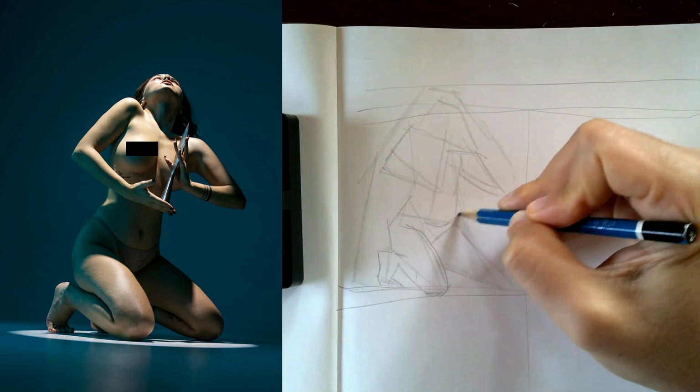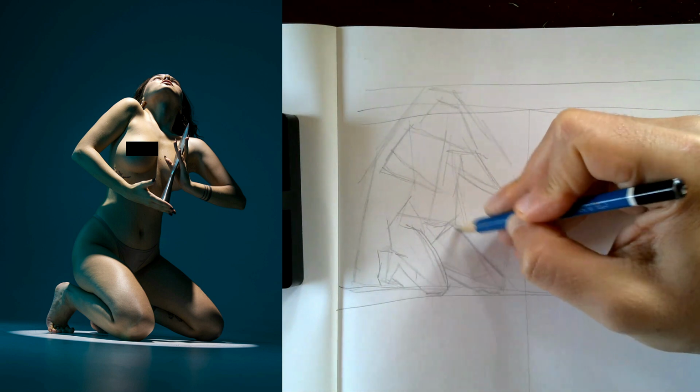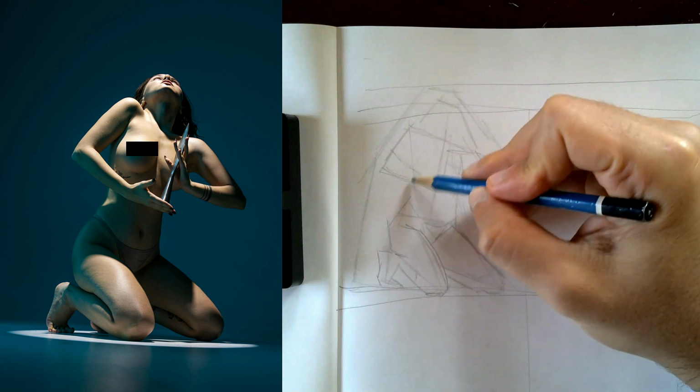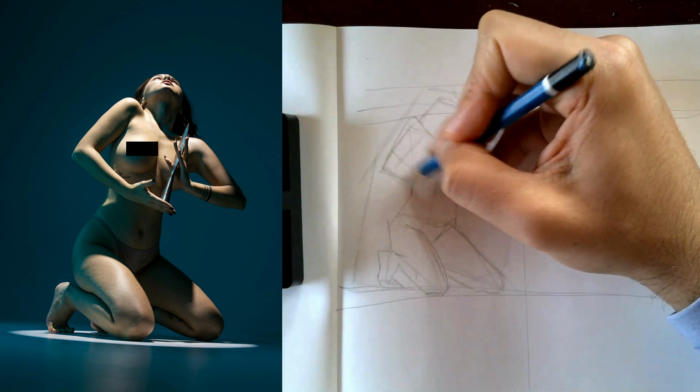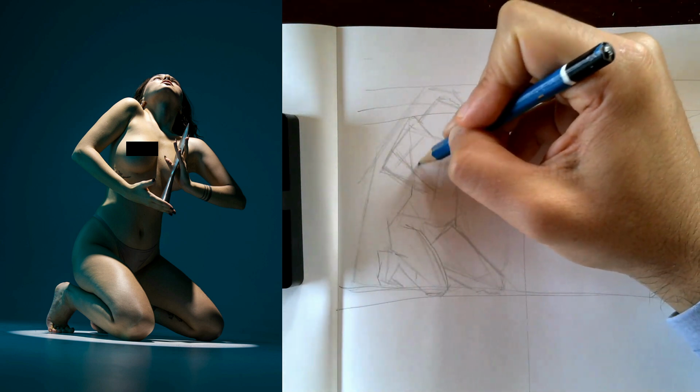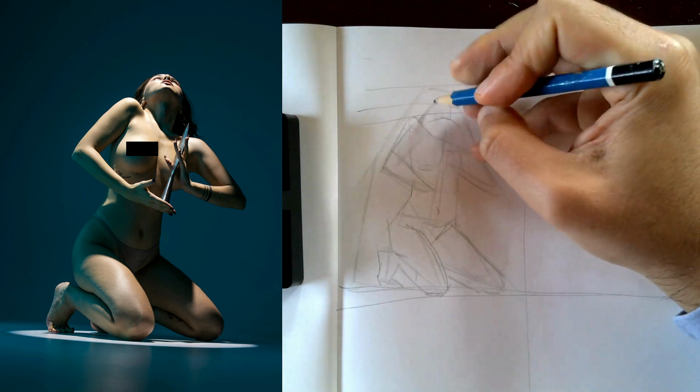Looking at this pose, the first thing I notice is the inclination of the spine and shoulders in relation to the legs. That right there is a very simplified version of this pose, only with a few lines and measurements. In only a few minutes, we already have all the information we need in order to keep working on the drawing without worrying about proportions. It's only a few lines, but it's enough to explain what the pose looks like.